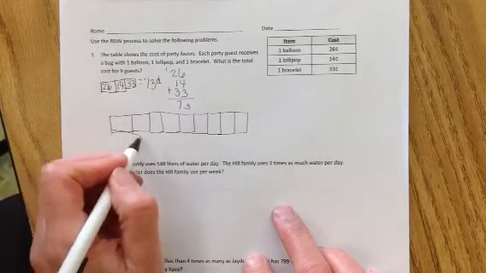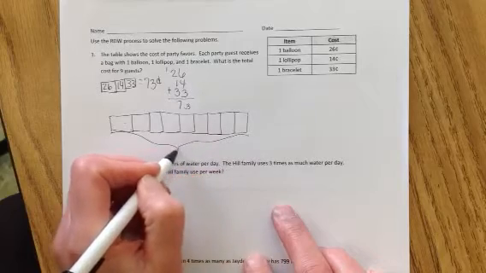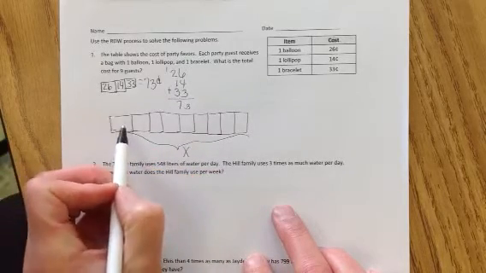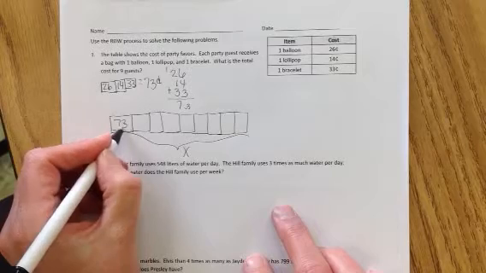So this is what I want to know. I want to know the cost. So each one of these is 73 cents.